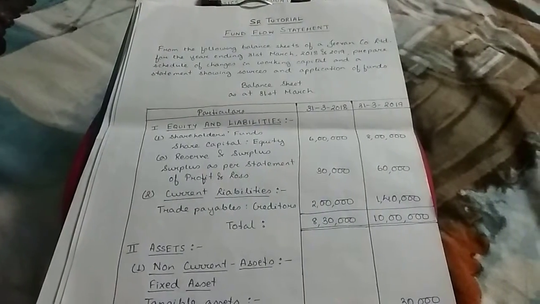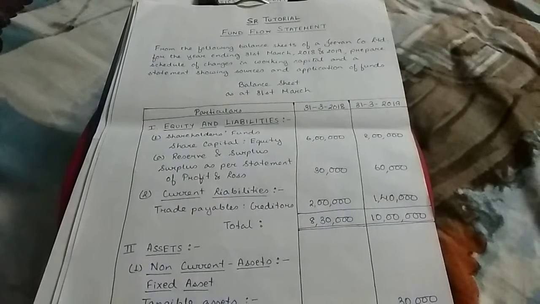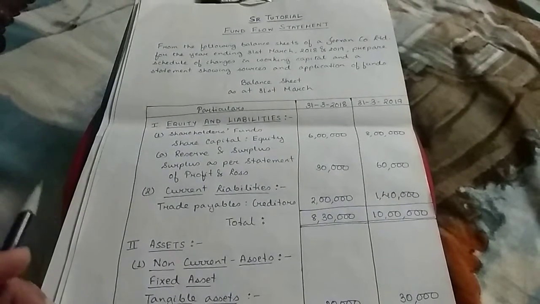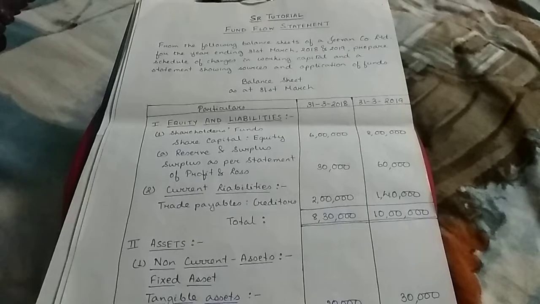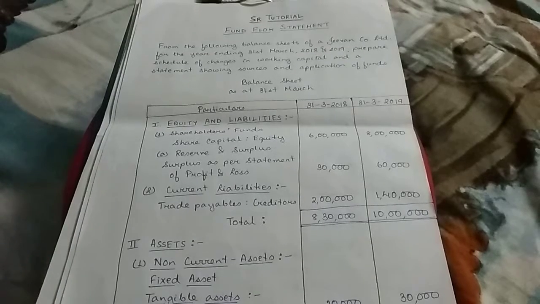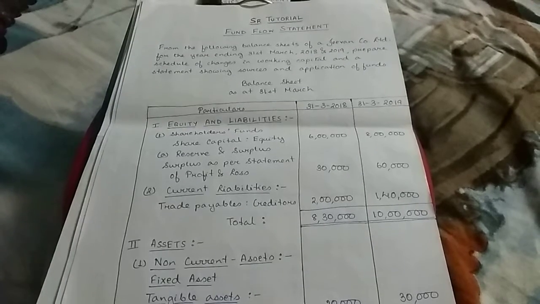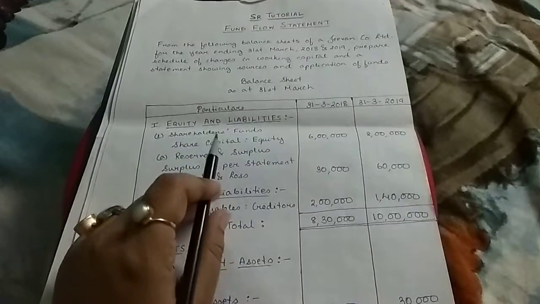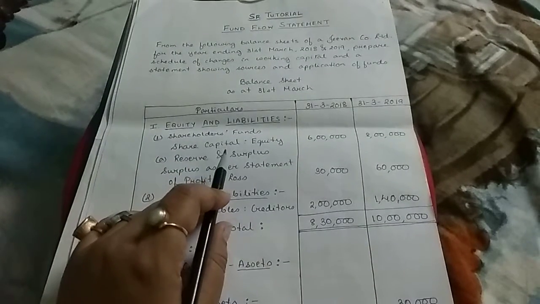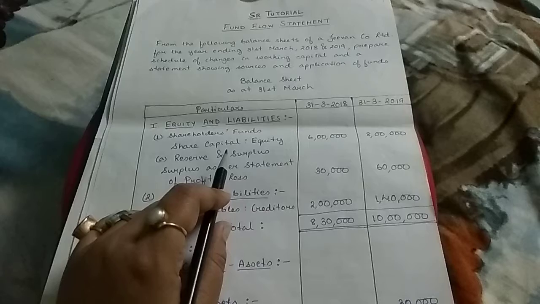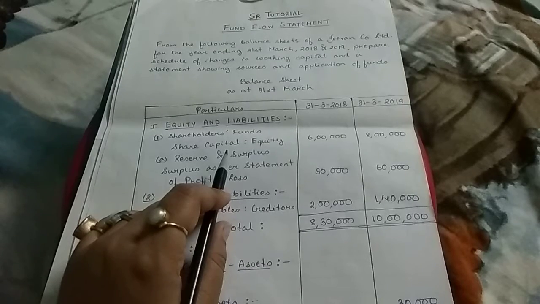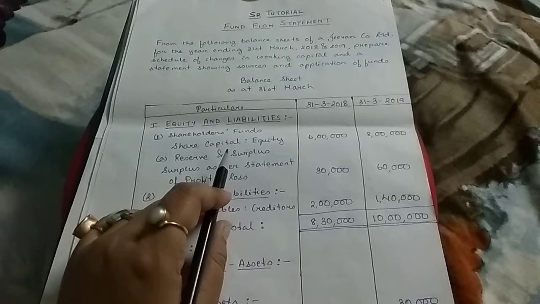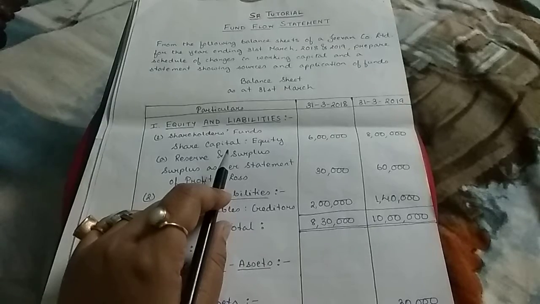So today we shall be discussing the fund flow statement. A fund flow statement is a statement which shows the sources and application of funds. Here there is certain information regarding the balance sheet of a given company limited, for the year ending 31st March 2018 and 2019.